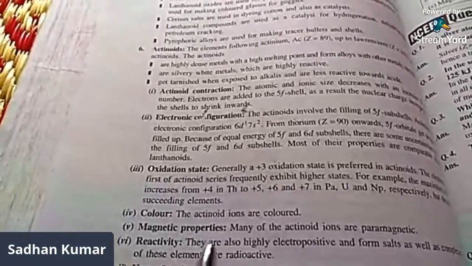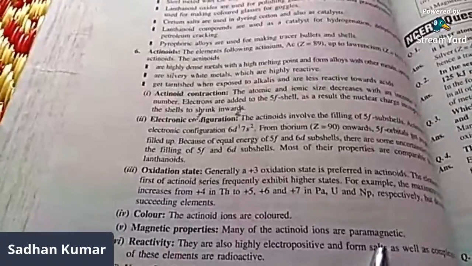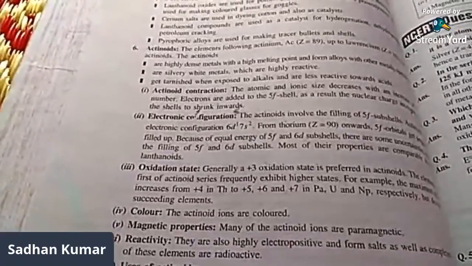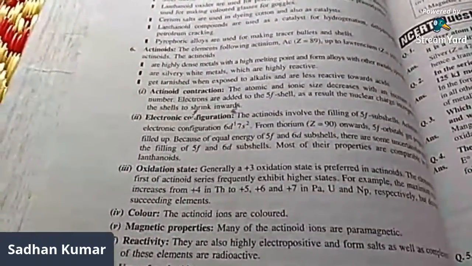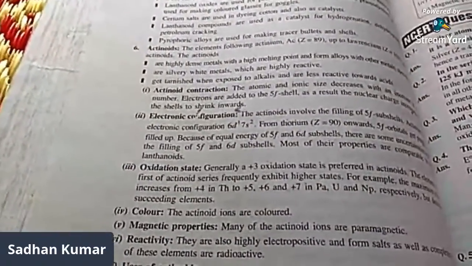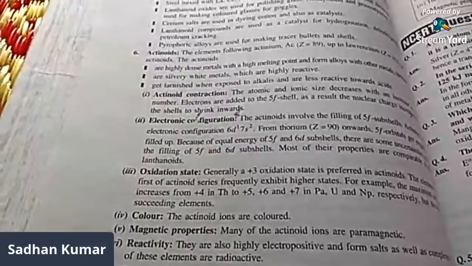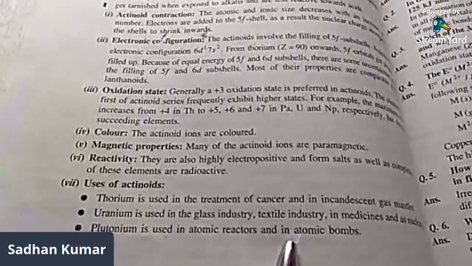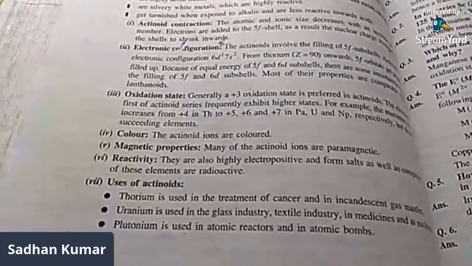The actinoid ions are all colored. Magnetic properties: many of the actinoids are paramagnetic in nature. Reactivity: they are also highly reactive, electropositive, and form salts as well as complexes. Uses: thorium is used for the treatment of cancer and in incandescent gas mantles. Uranium is used in the glass industry, textile industry, in medicines, and as nuclear fuel. Plutonium is used in atomic reactors and in atomic bombs. These are some uses of actinoids.